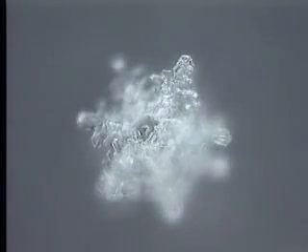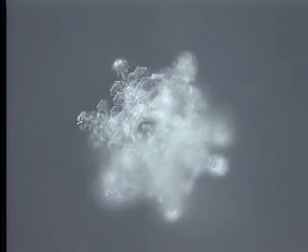A lateral view of the ice block reveals a protrusion at the top. That is because rather than growing two-dimensionally, water crystals grow three-dimensionally from the center of the core out.